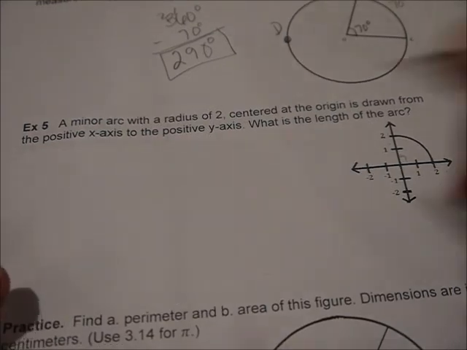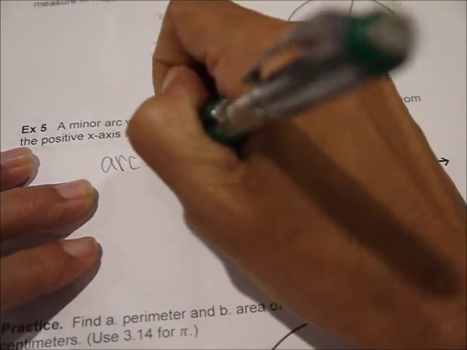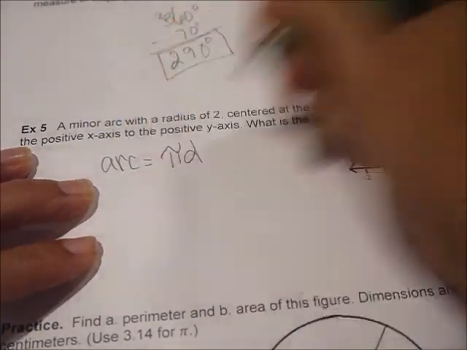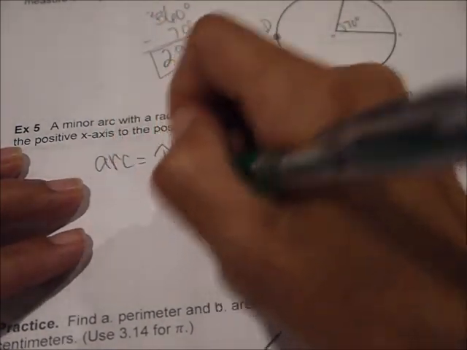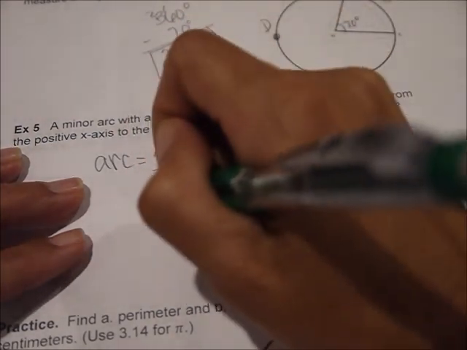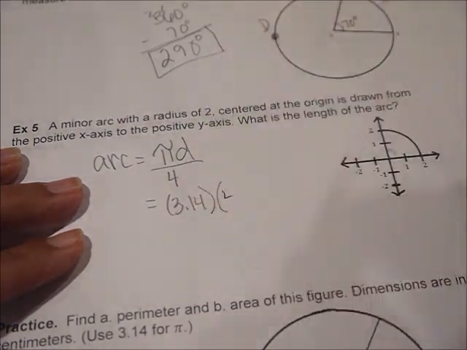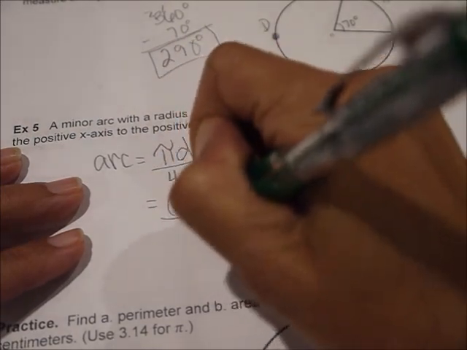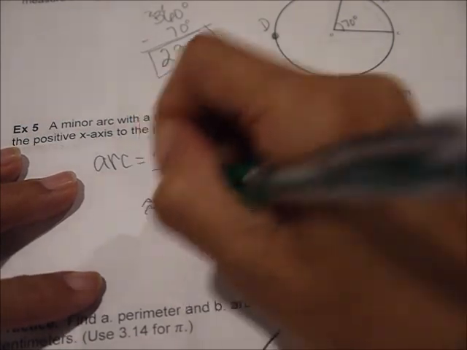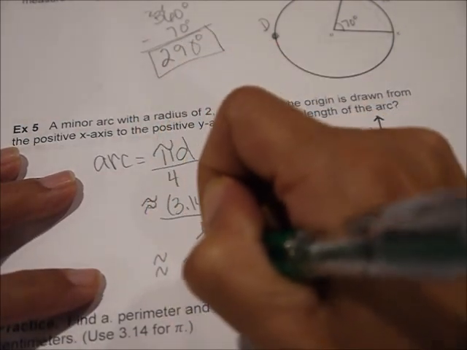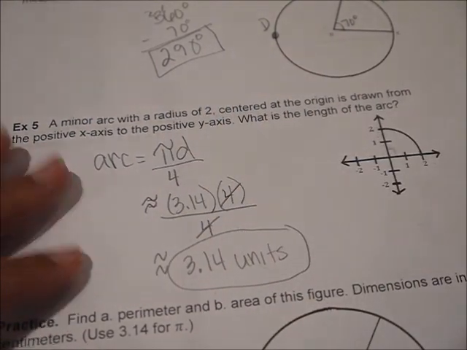If we were to write a formula for that, we'd say our arc equals pi times diameter, or 2 pi r, divided by 4. Okay, and we will put in what we know. Our diameter is twice our radius, so 4 pi over 4. Now, isn't that nice? Because these cancel out. So our answer is about 3.14 units for the length of this arc.